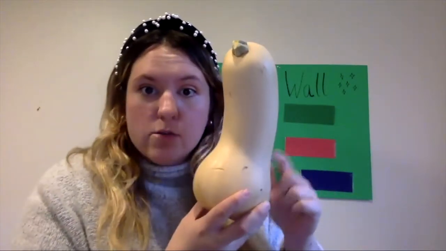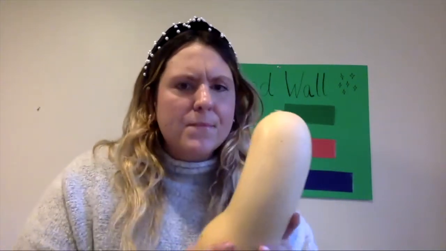Are we ready to look inside of the crookneck squash? We're going to cut it open and see what the inside looks like. But since crookneck squash grow on the ground, we have to wash it really good so that we get all the germs and the soil off of it. Mine is already washed, so I'm going to get ready to cut it open. All right, I'm going to cut my squash now.